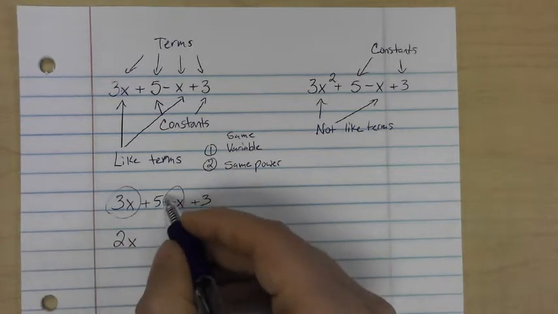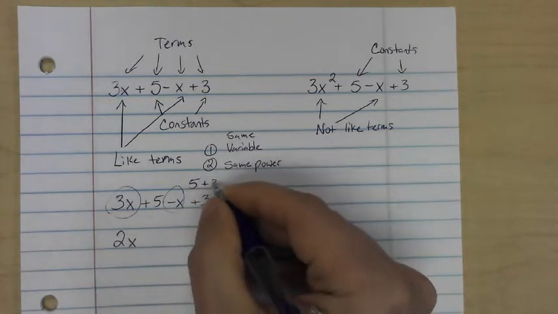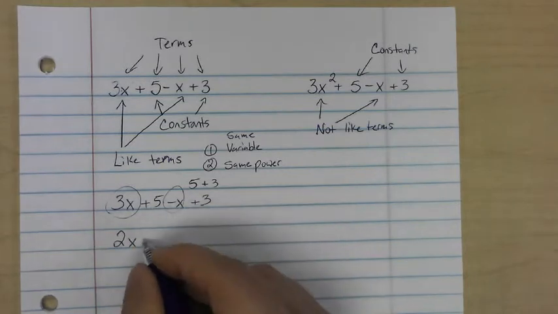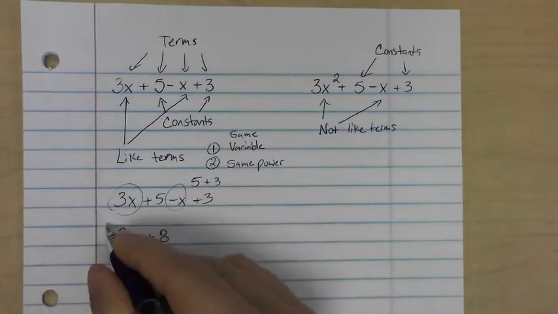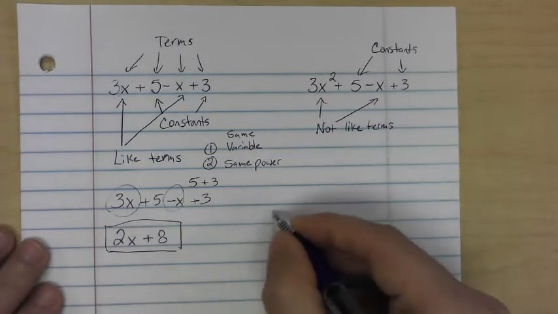For our constants, we have a positive 5 and we have plus 3. 5 plus 3 equals 8, so we have plus 8. And there we go, all finished up. Let's take a look at another one.